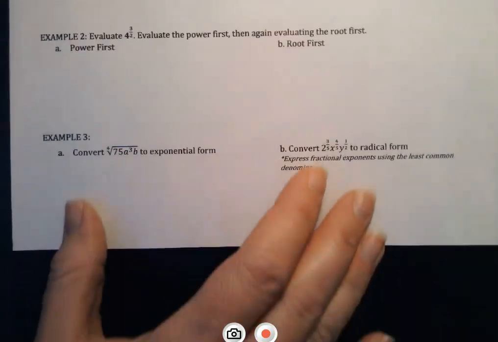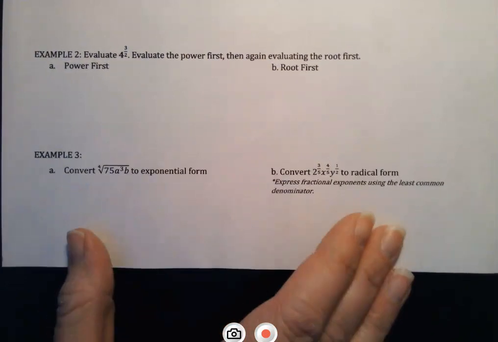Okay, so we want to convert the fourth root of 75a cubed b to exponential. Exponential means I want it to have an exponent, right? The root word of exponential is exponent. But it also has the radical, so we want to get rid of the radical.